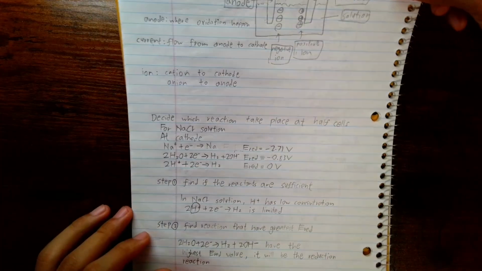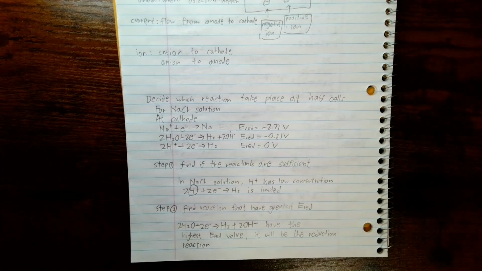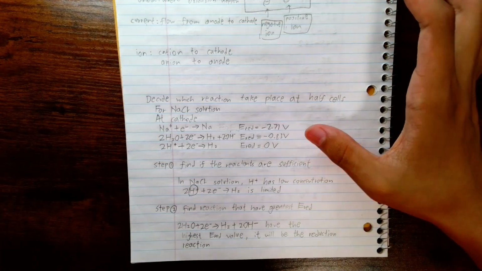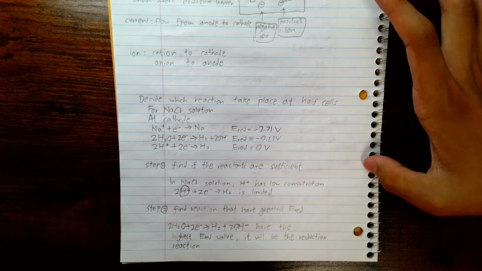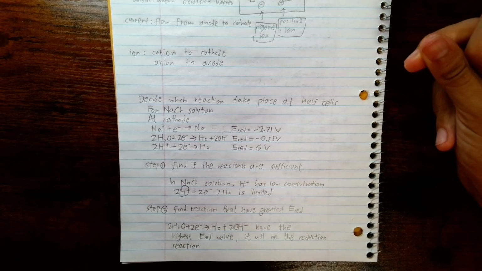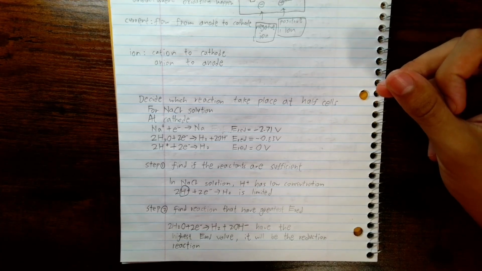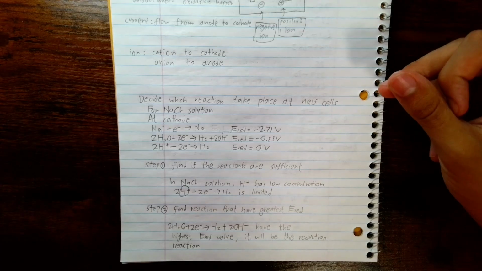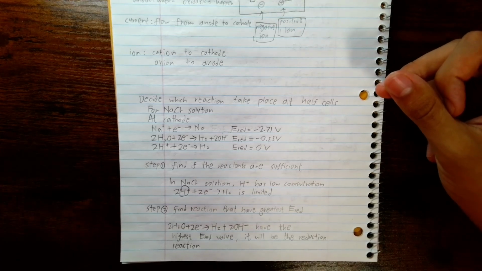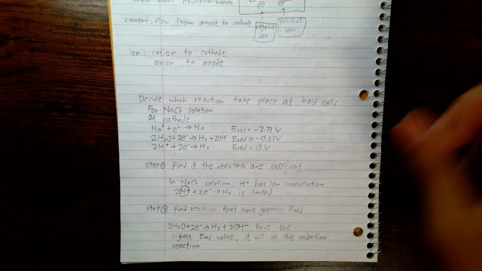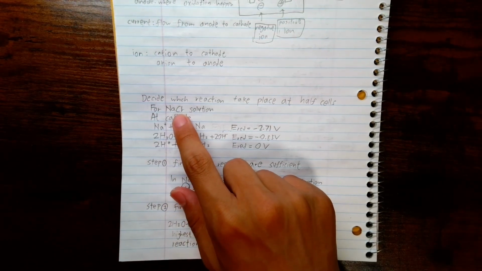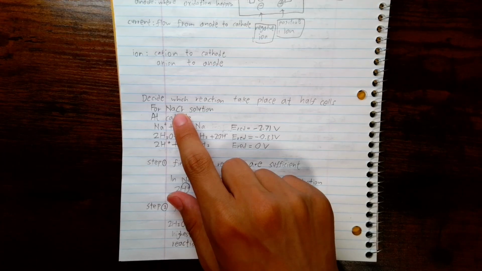Now let's take a look at what we need to do in order to decide what reaction will happen in each of the half cells. We are given a list of possible reactions. The first thing you do is to see if the reaction is actually valid and there are enough reactants for this reaction to happen. In this case, we have the NaCl solution.